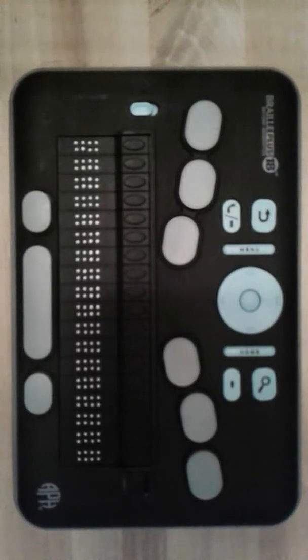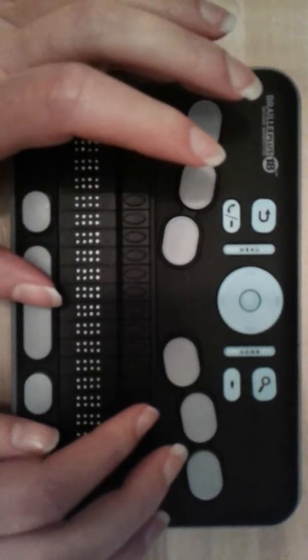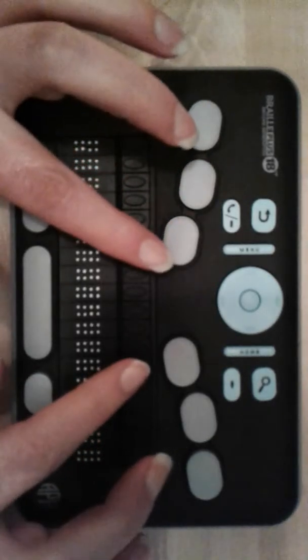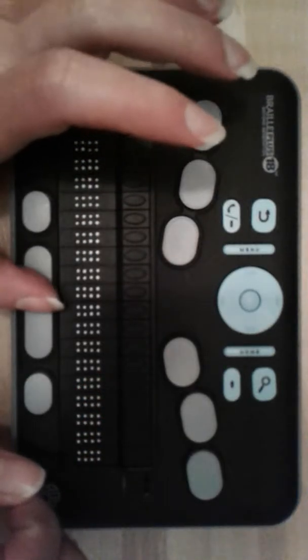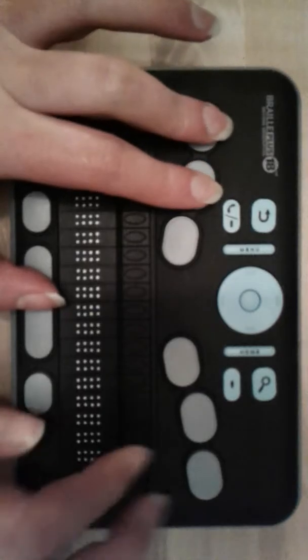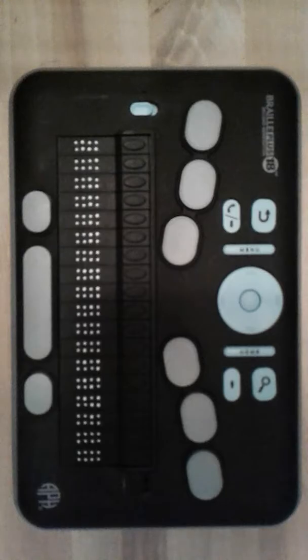All right, I am going to start out with some commands. So I'm going to take a look here, and we're going to do announce time and date, which would be space plus T. So here's my space bar, and I made the mistake of doing the Braille keys first and not the space bar. So space bar, hold it down, T. 10:58 p.m. Monday, January 3, 2000.